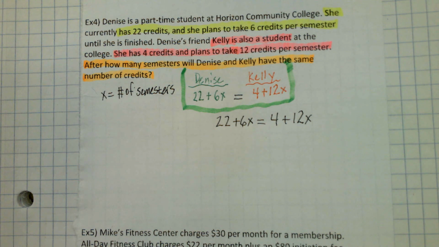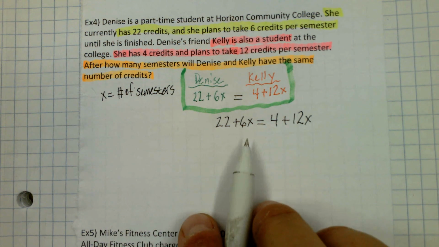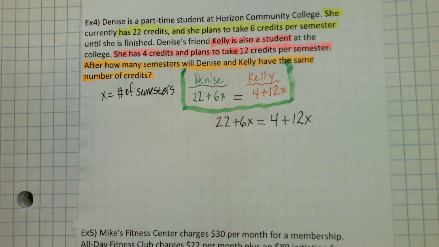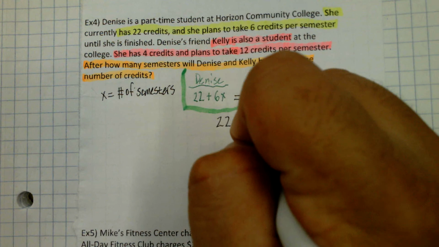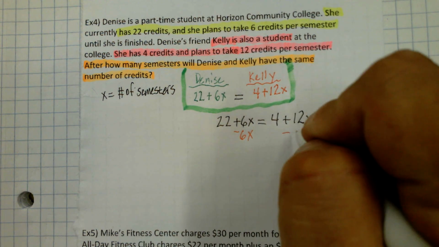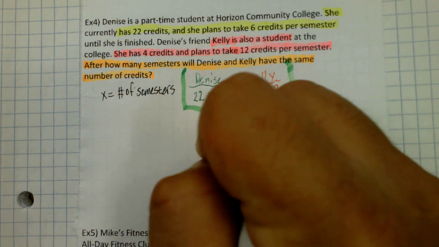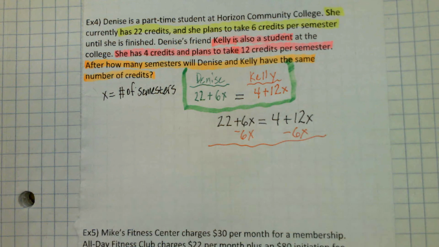We've done these before. We don't have to distribute, don't have to combine. Let's go ahead and get rid of one of the variables. Which one do you want to eliminate, 6x or 12x? 6? Let's get rid of 6x. I like getting rid of 6x because we won't have to deal with negative numbers, the other route we would have.